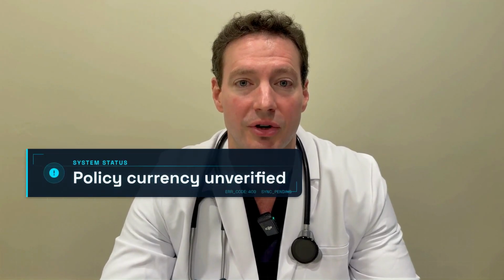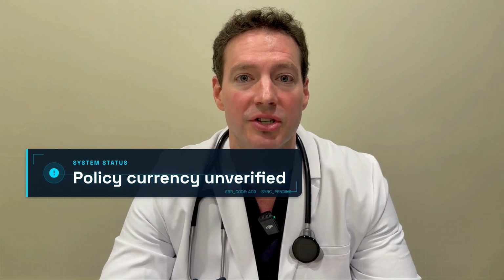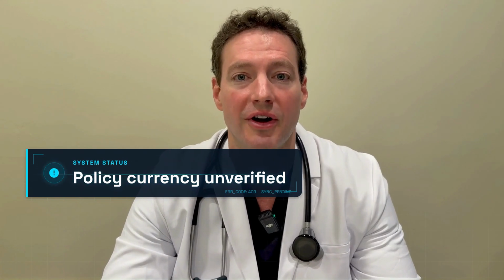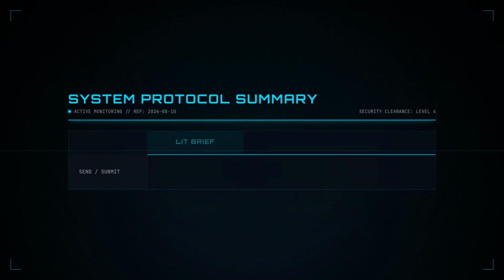The system should record which payer policy version was checked. If the policy tool cannot confirm its current version, the agent should say policy currency unverified rather than cite remembered rules. Across all three tasks, the compounding architecture is the same.